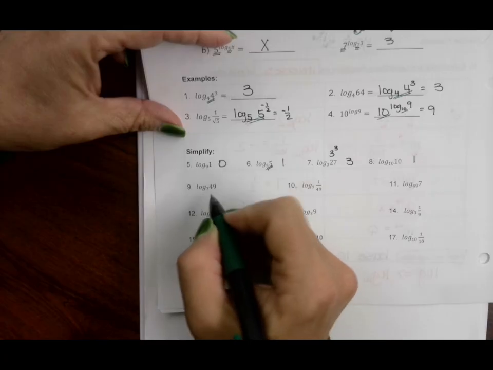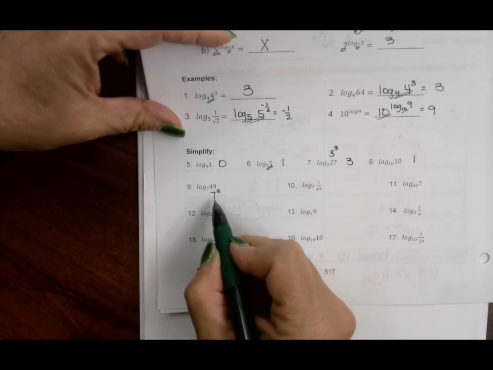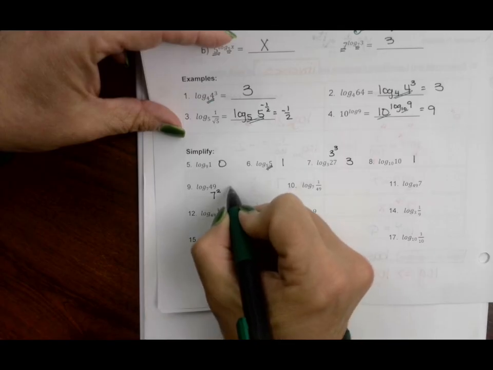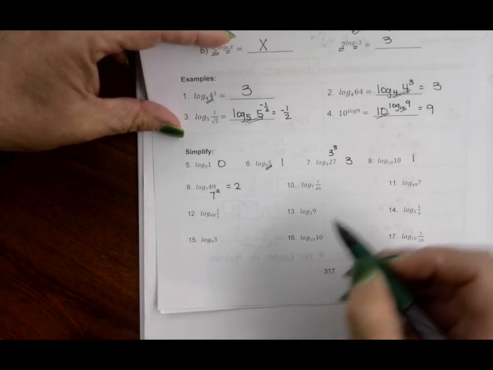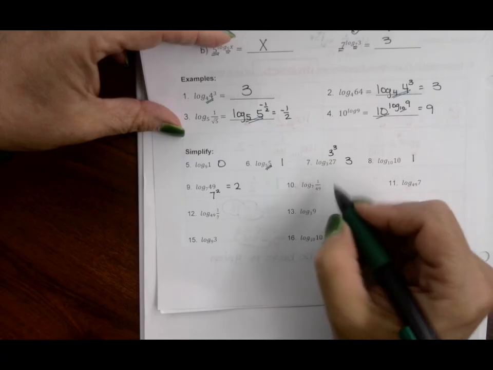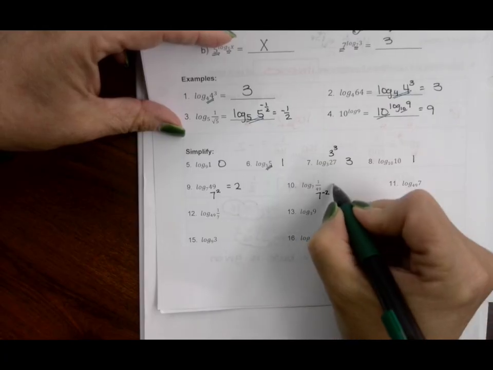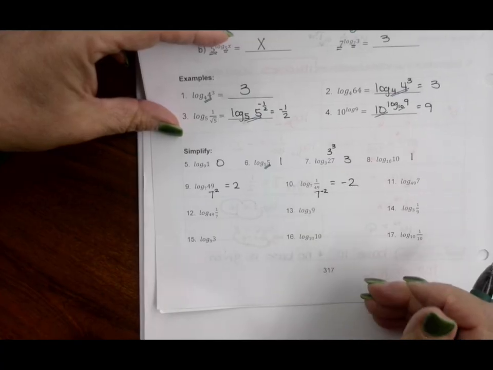These aren't the same, but I can make it the same because this becomes 7 squared. 7 squared is 49. So now I can cancel those out, and this becomes a 2. This guy is the same thing. So 49, to get it out of the denominator, though, it's 7 to the negative 2. So this becomes negative 2.